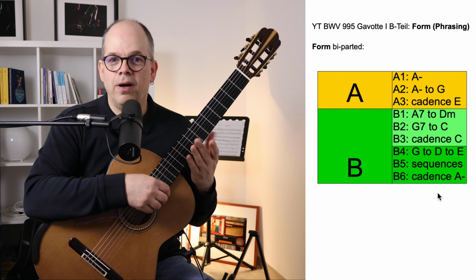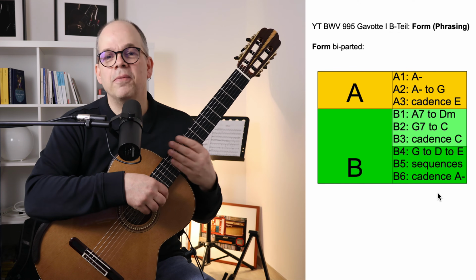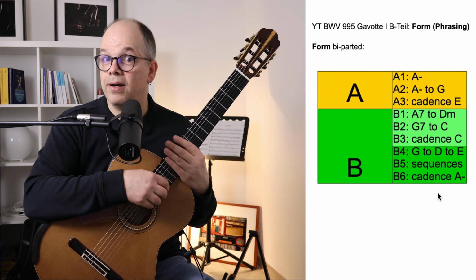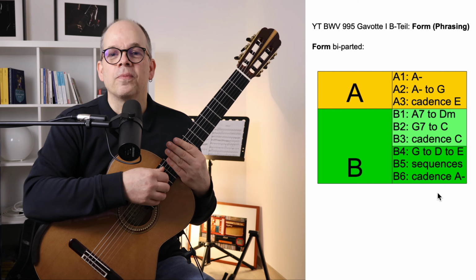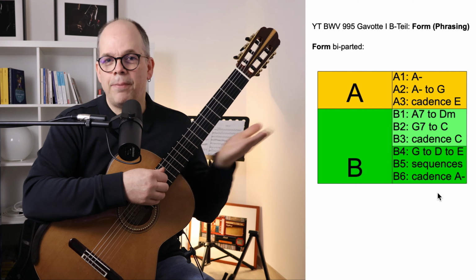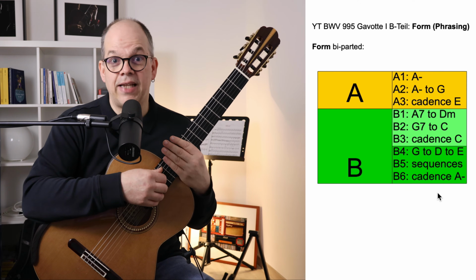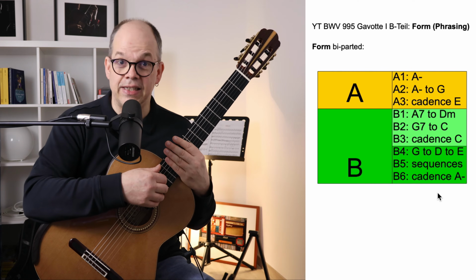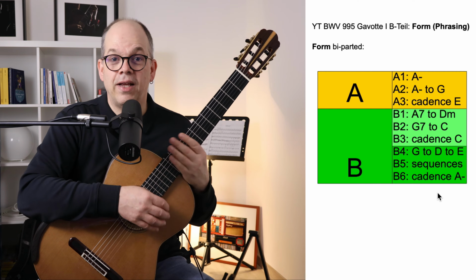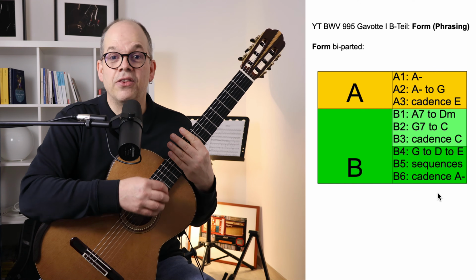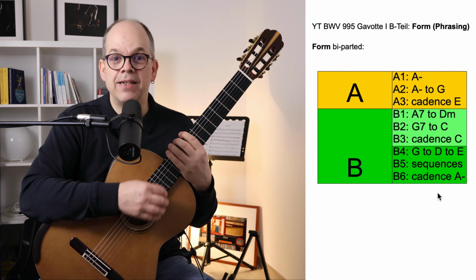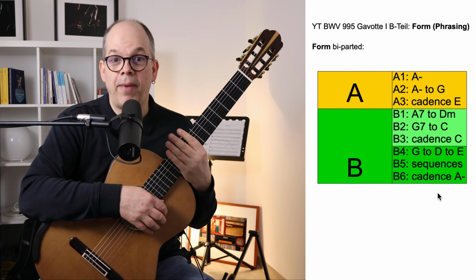The Gavotte has two parts, an A part and a B part. The B part is twice as long as the A part, and the A part is 12 bars long. These 12 bars subdivide again in 3 sections of 4 bars each. As you have already seen in the video that I did on the Gavotte, I divided the 3 voices in 3 distinct parts, so we can have a look at that better.